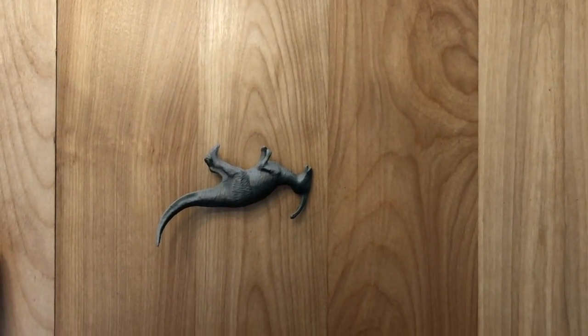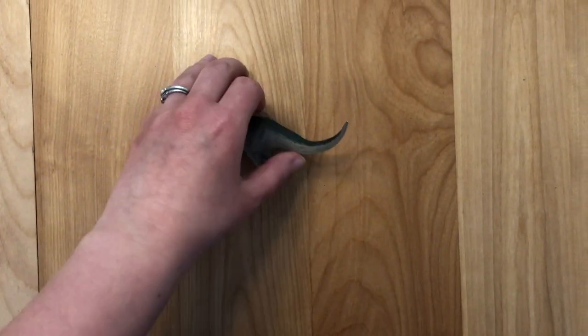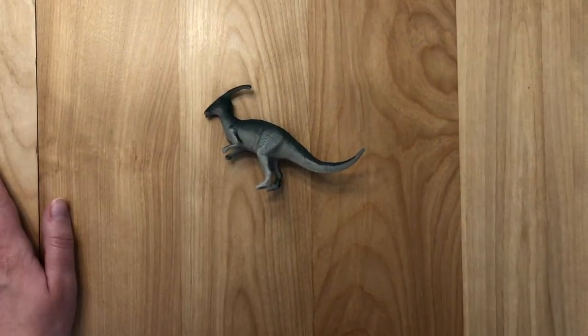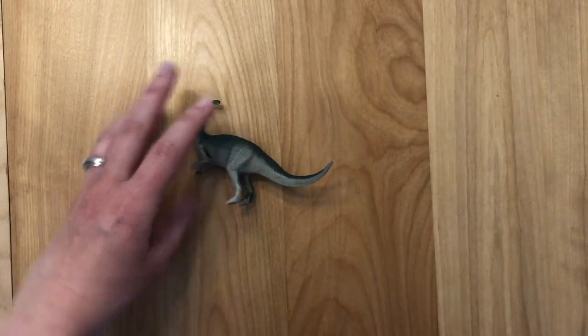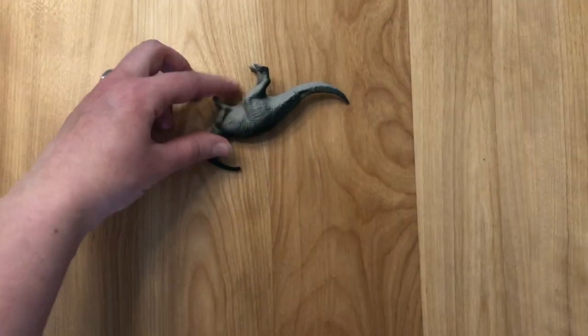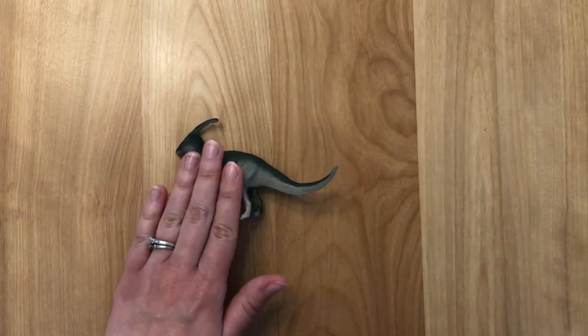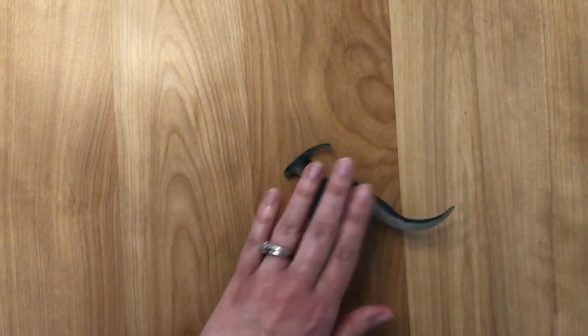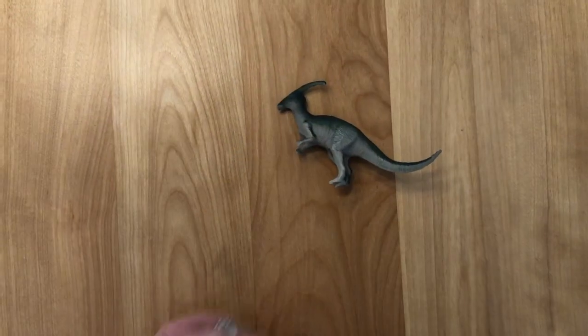I am not turning the dinosaur. Okay, a translation is not a turn. I'm keeping him in one direction. A translation is also not a flip. I'm not flipping him over. That's not what a translation is. All I'm doing is moving up, down, left, and right.